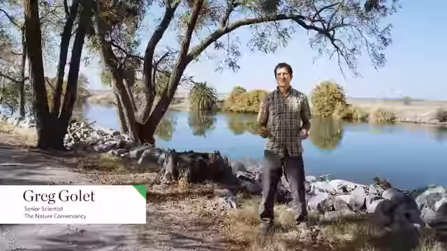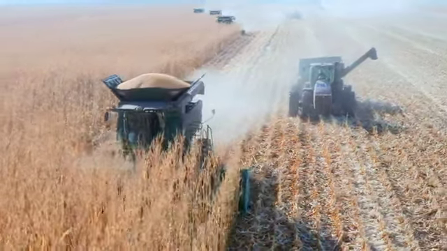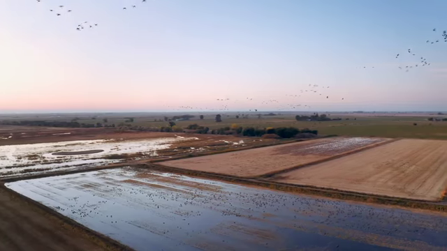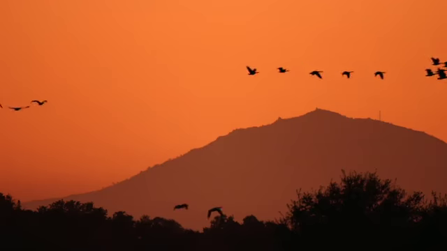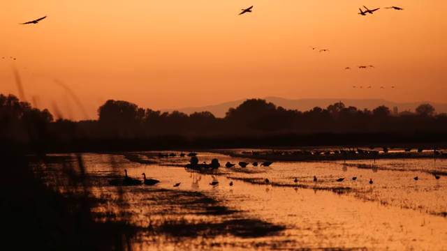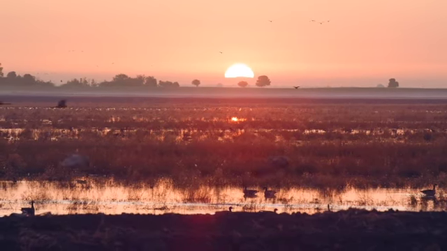For 7 months out of the year, this place transforms from a very productive agricultural operation to an amazing mosaic of habitats. It's a magical place, and if you've ever been here in the evening, it's just gorgeous. It'll take your breath away.